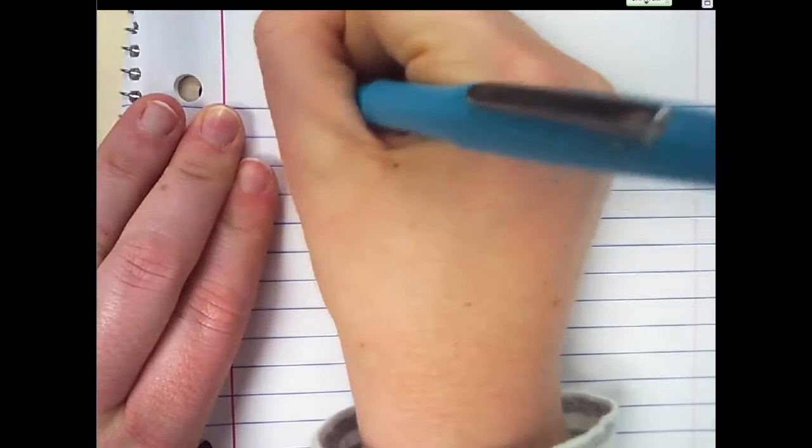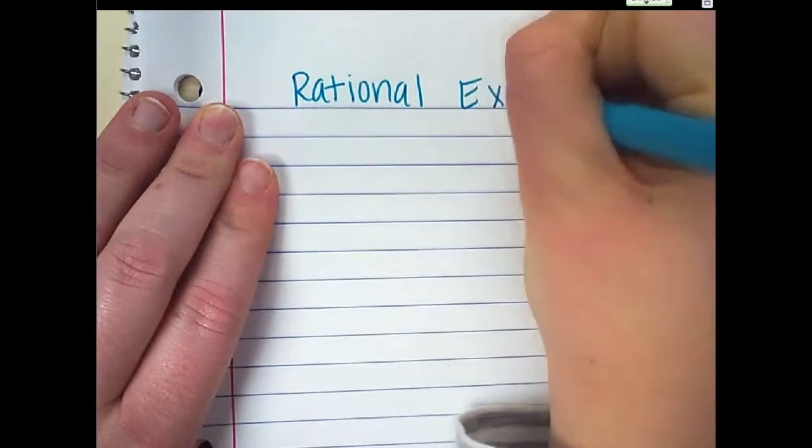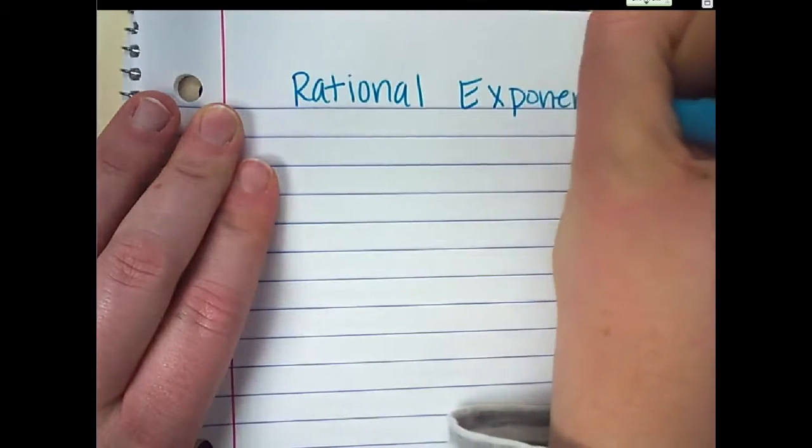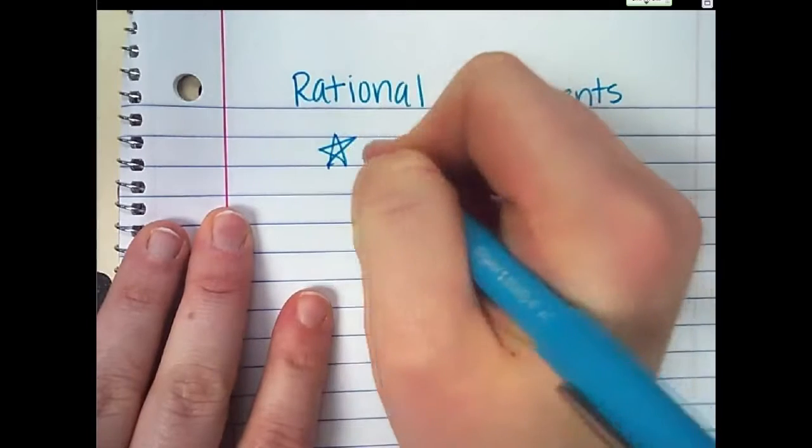Today we are talking about rational exponents. This is the one section that is no calculator.